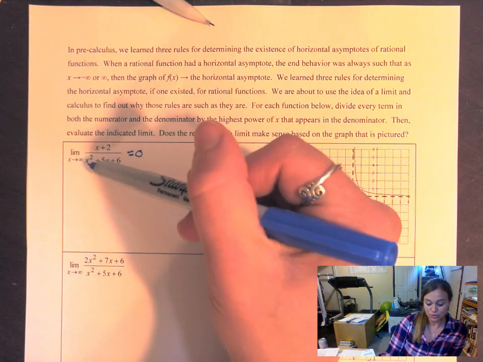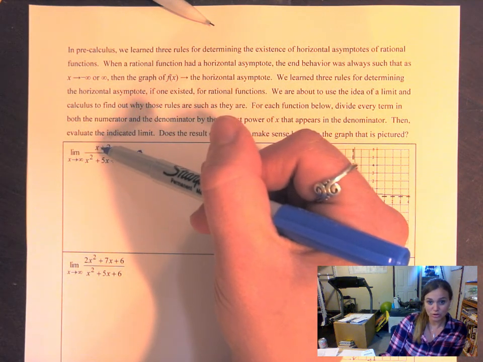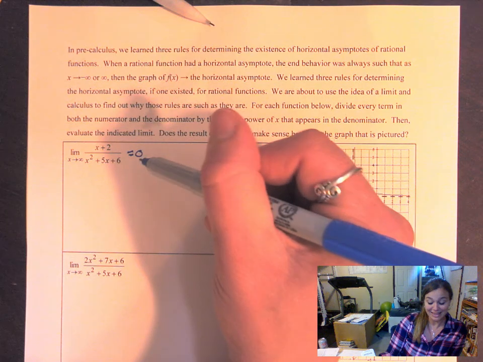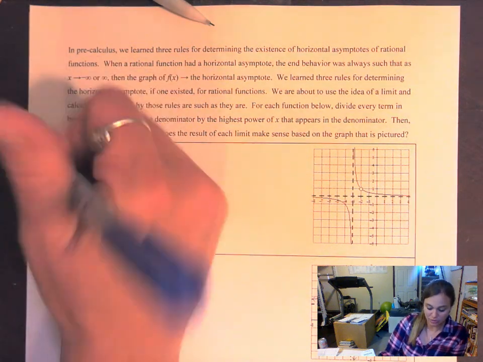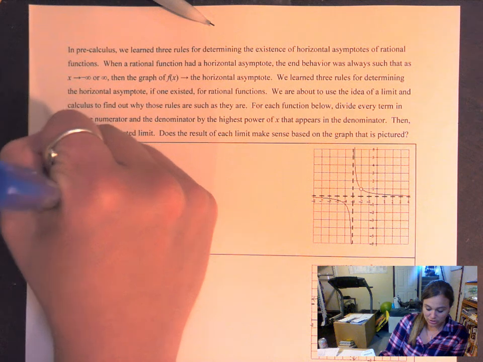Or you could say the degree in the denominator is greater than the degree in the numerator. We just did one like that. You could say 0. Great. But if you have to explain it in some way, you have to use some calculus. And this is what you need to do.